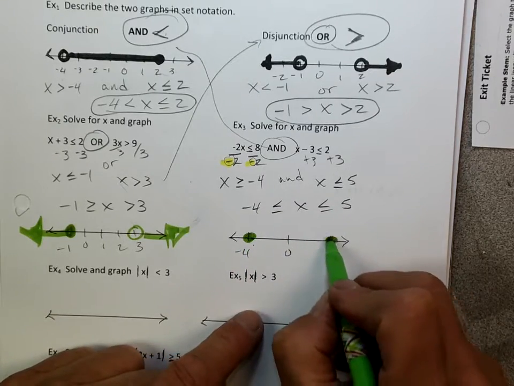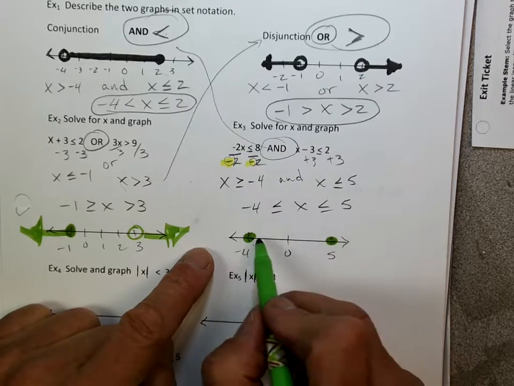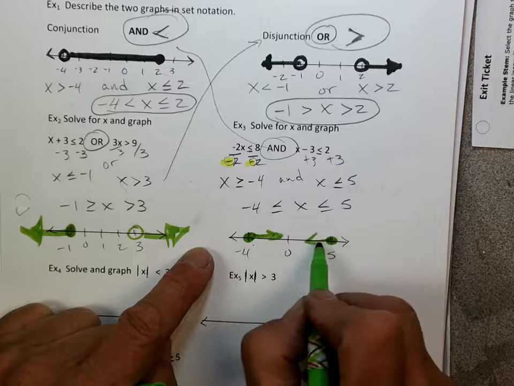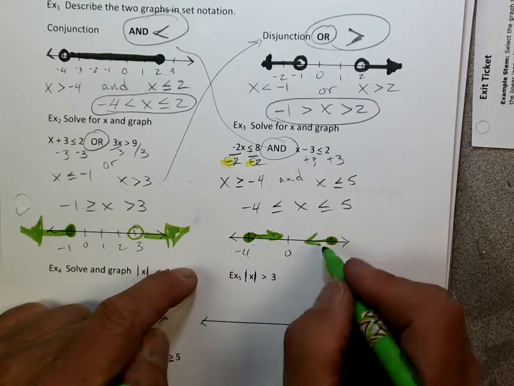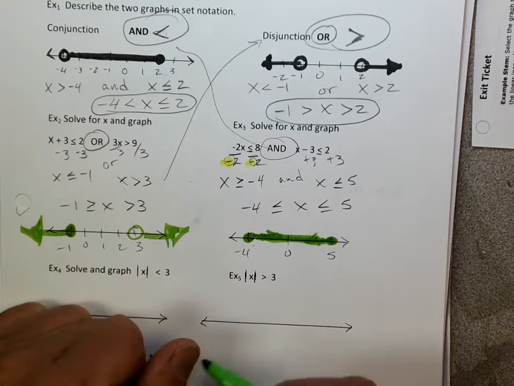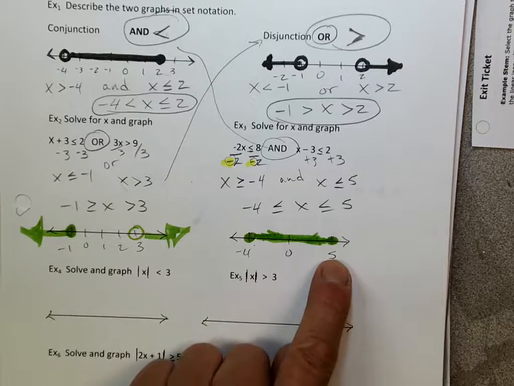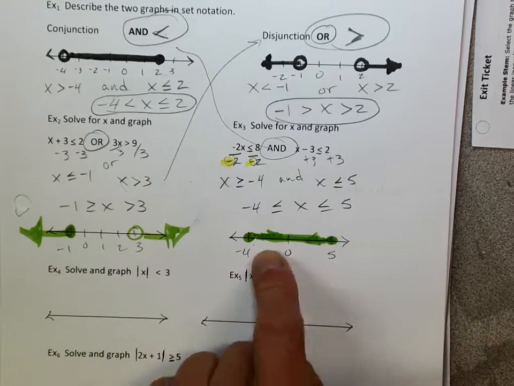Close circle here. So it says it's greater than negative 4. That's this direction, right? Greater than negative 4. And it's less than 5, so that's that way. So if you continue, and it has to be both, you end up getting everything in between. So it just shades in between, okay? That's how that works. It's going to be greater than or equal to negative 4 and less than or equal to 5. And the only numbers that both those work for are the ones in between.